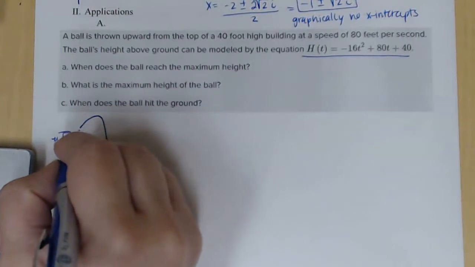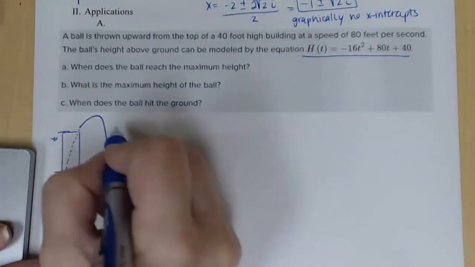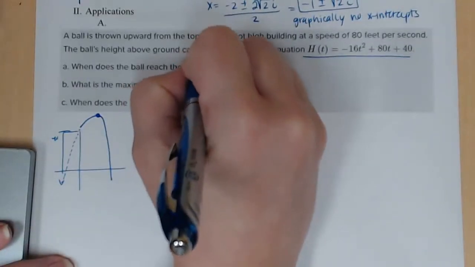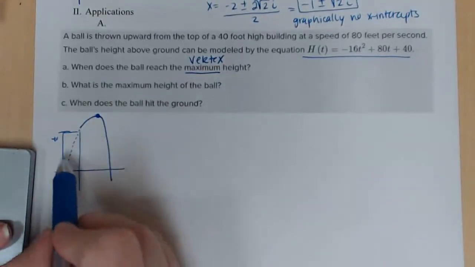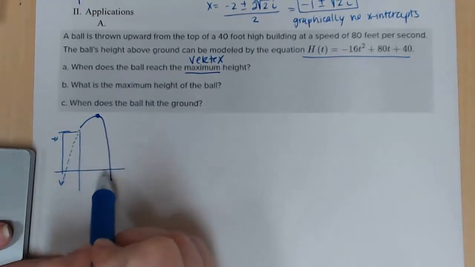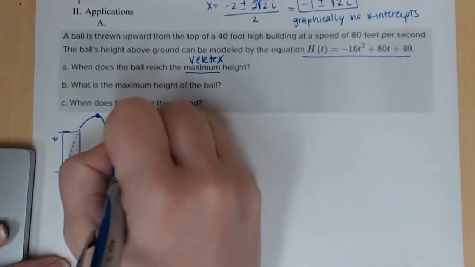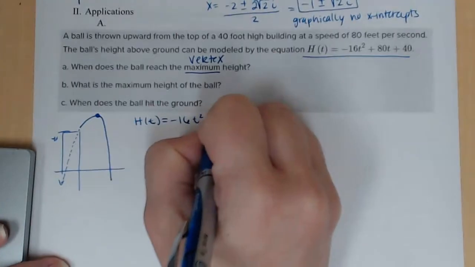So if I extend this down, this kind of looks like a quadratic. Max height would be occurring here, so that would be at my vertex. And so pictorially, I have my building, it's being thrown up, then coming down, and where is that max height? So I'm thinking vertex. So here's my function, and this was given in the problem.